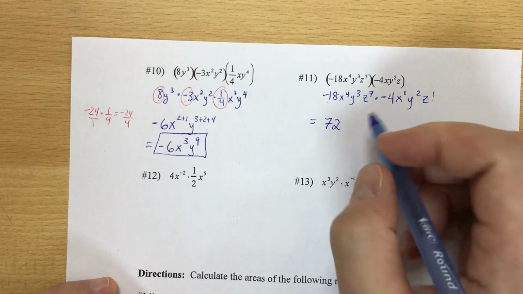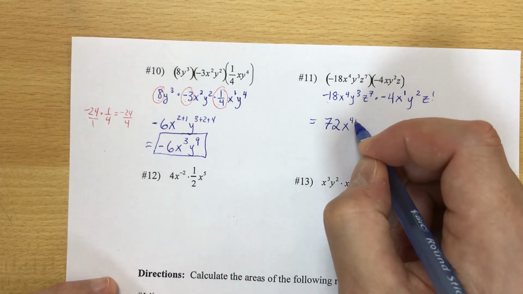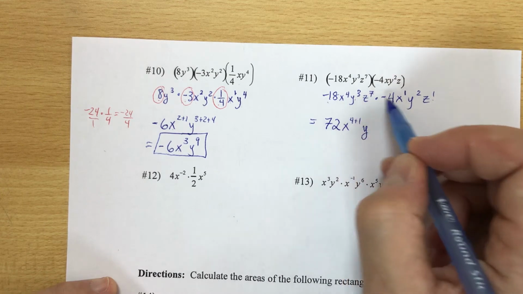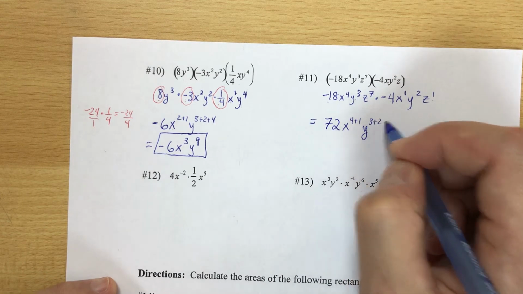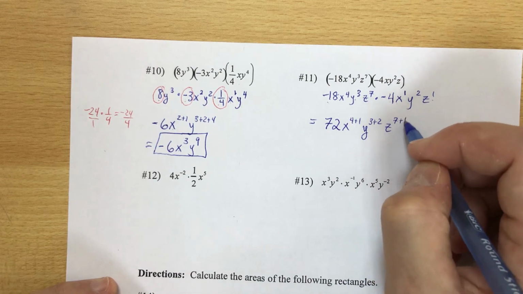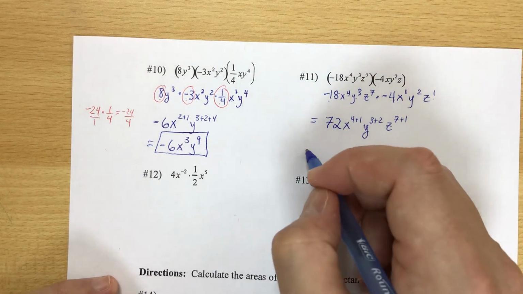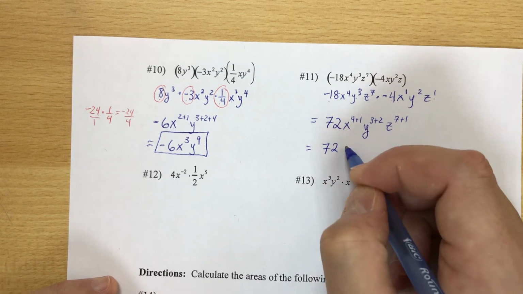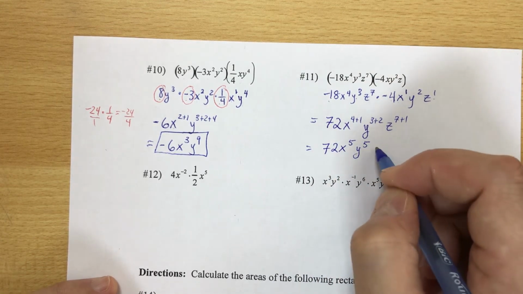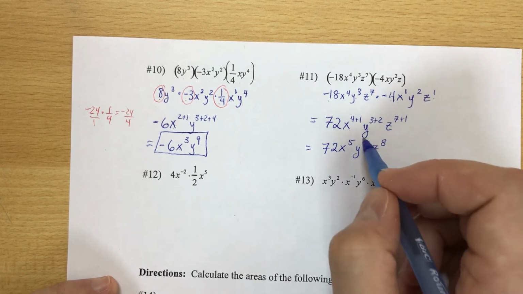Multiply variables, we keep the base, add the exponents, 4 and 1. For the y's, y to the 3rd times y to the 2nd, 3 plus 2. Z to the 7th times z to the 1st, 7 plus 1, equals 72 x raised to the 5th, y raised to the 5th, z raised to the 8th.